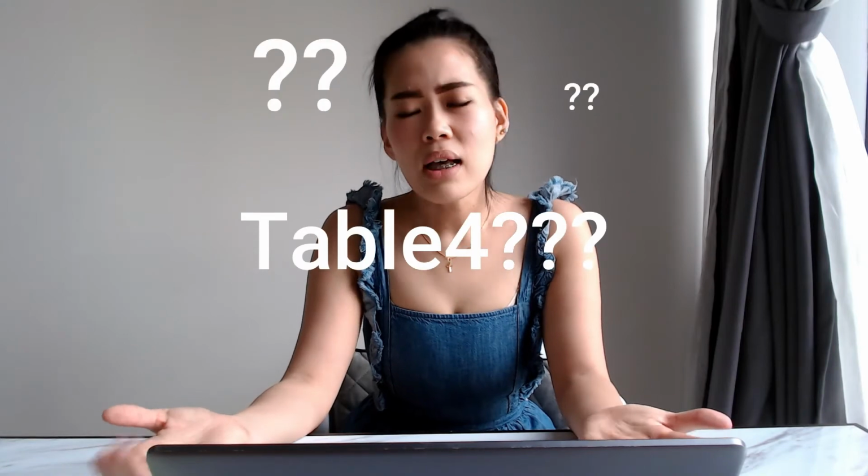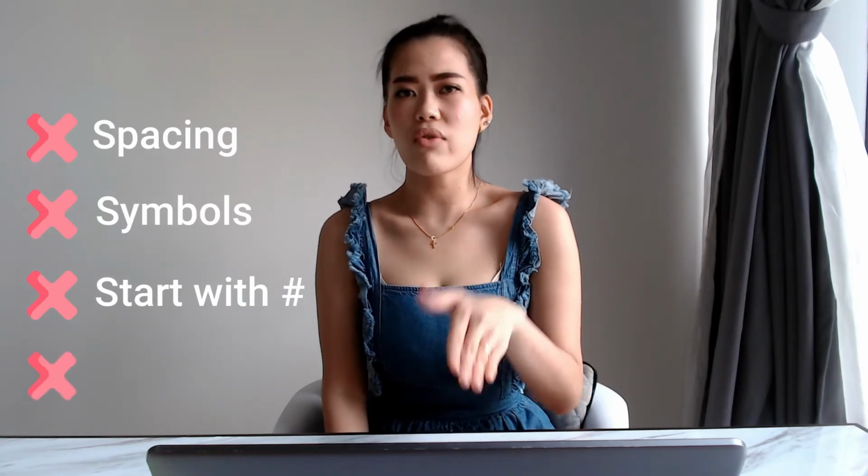It's going to be very confusing because as we start using these names in our formulas, you'll see equals Table4, and you'll be thinking, what is Table4? So it's a good habit to name your table every single time you create one. As for the rules of naming a table: you can't have spaces, you can't have symbols, you can't start with a number, and you can't use a cell reference as a name.